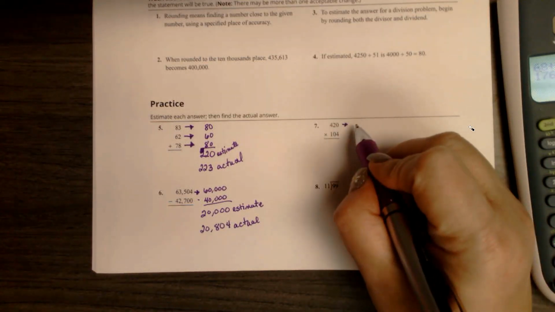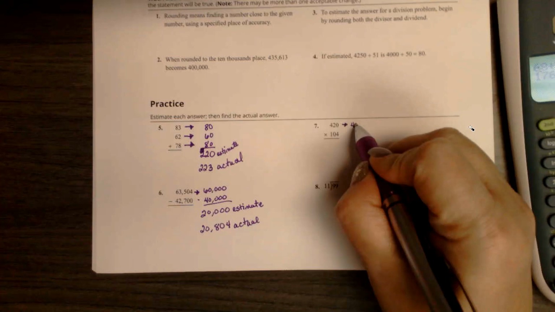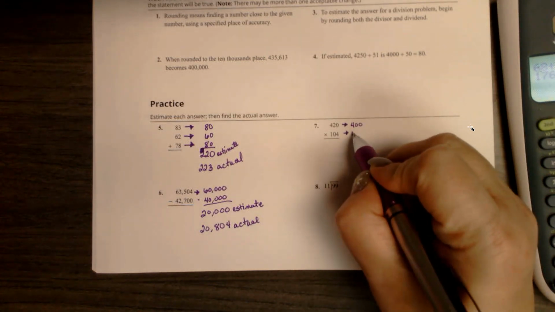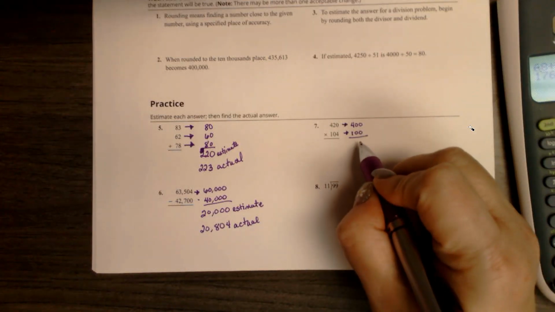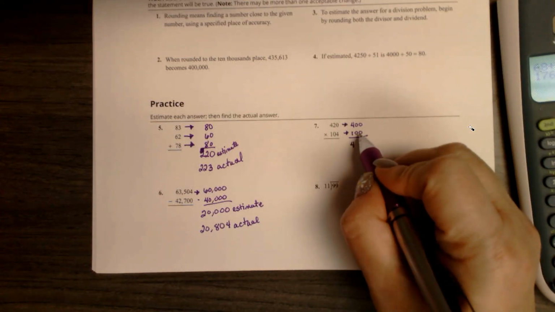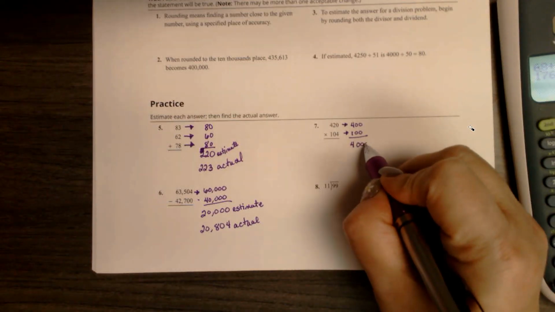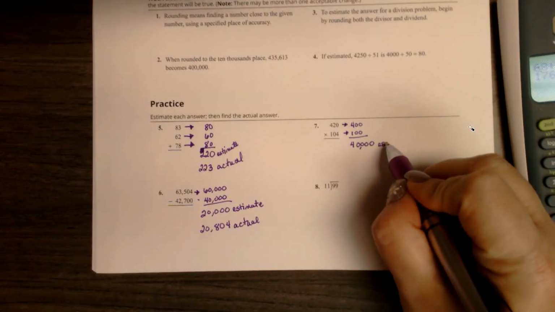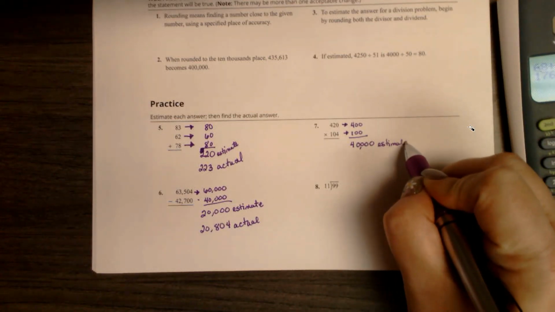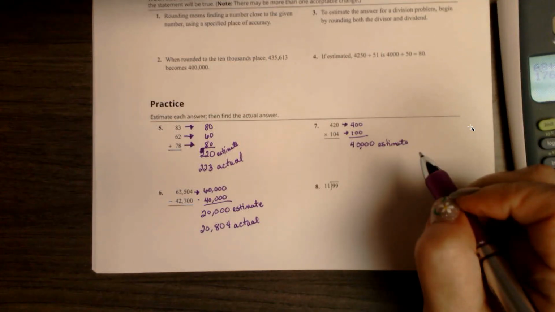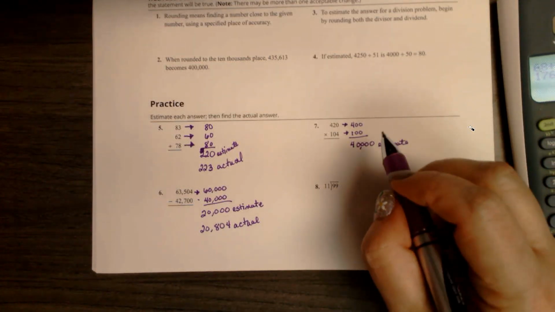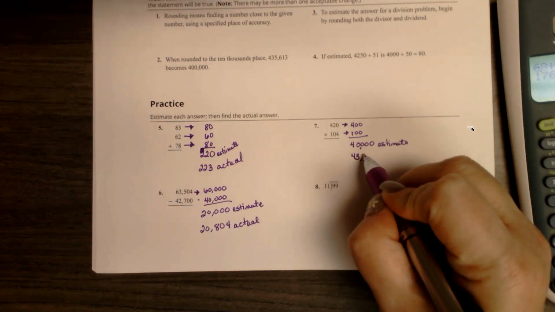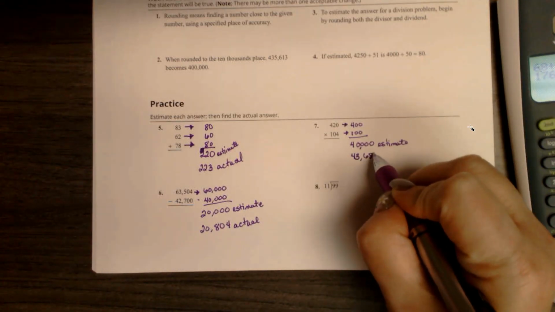Two doesn't make the 4 go up, so that's 400. 0 definitely doesn't make the 1 go up, so that's 100. So that's 4 with 4 zeros behind it. So that's 40,000 for the estimate. For the actual, 43,680.